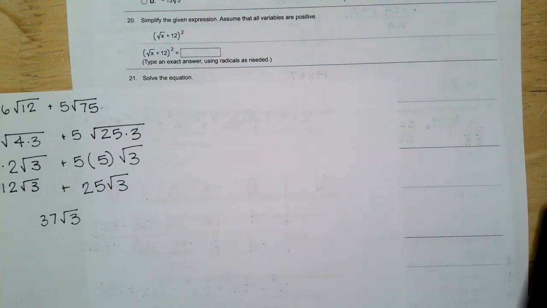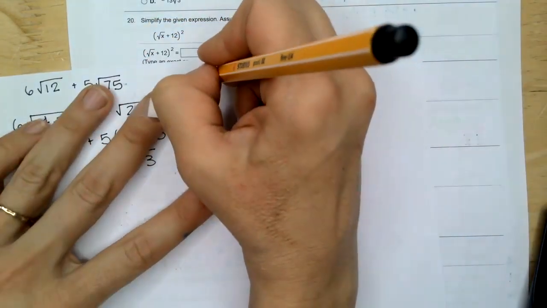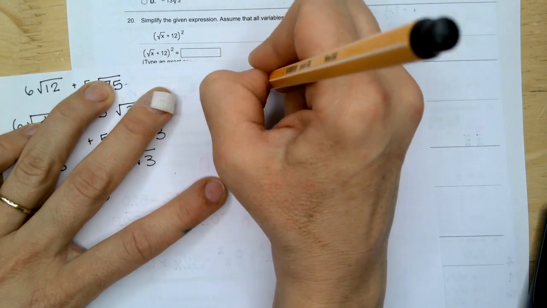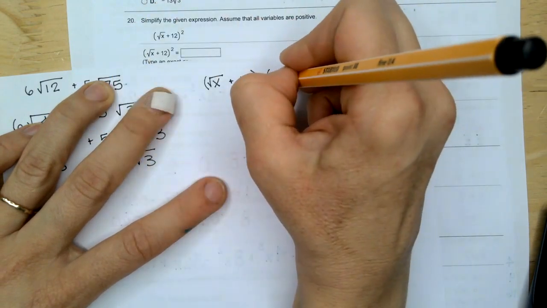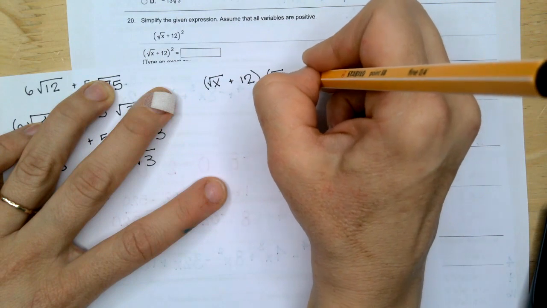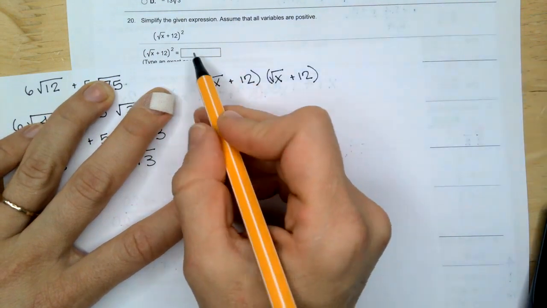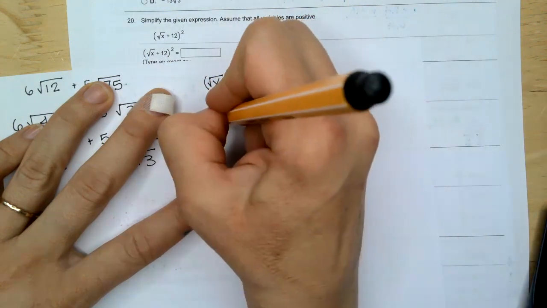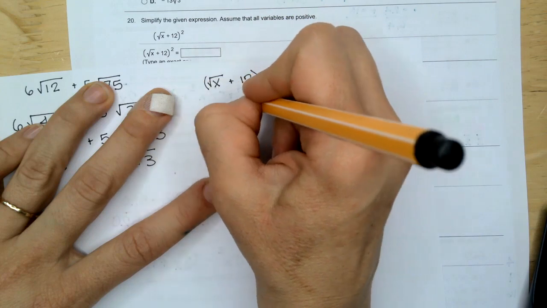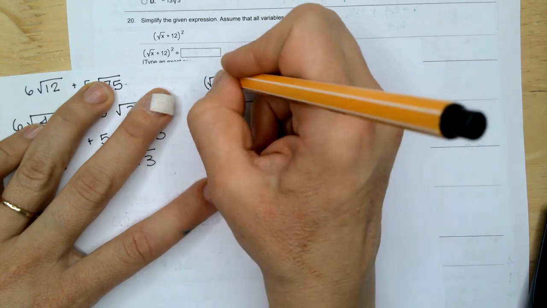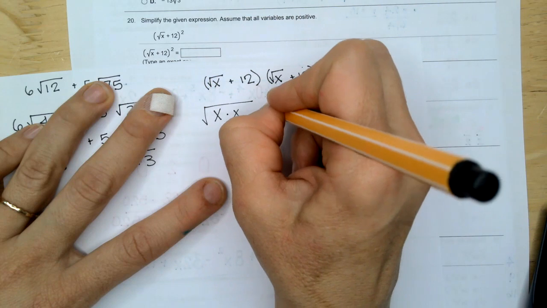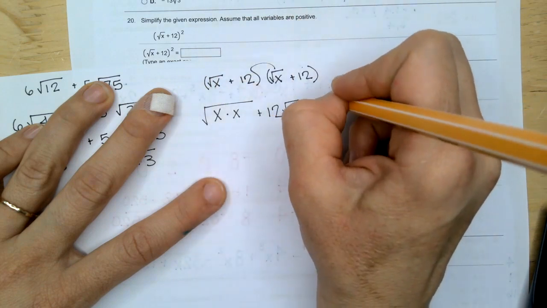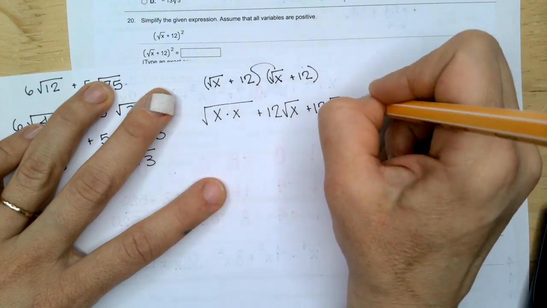Now for 20, they're asking us to simplify the expression, the square root of x plus 12 squared. Remember, when you have the whole term squared, you need to write it twice because it's being multiplied by itself. It's not just square this and square this. You need to FOIL it. So the square root of x times the square root of x becomes x, and then we have plus 12 square root of x, and then here we have plus 12 square root of x, and then 12 times 12 is 144.